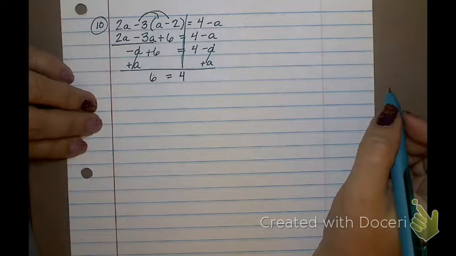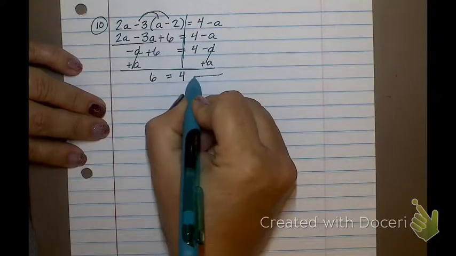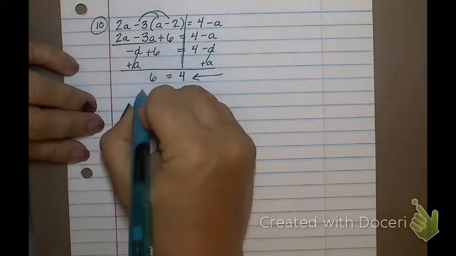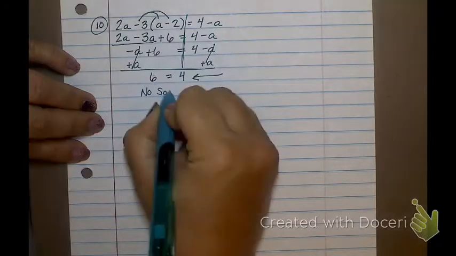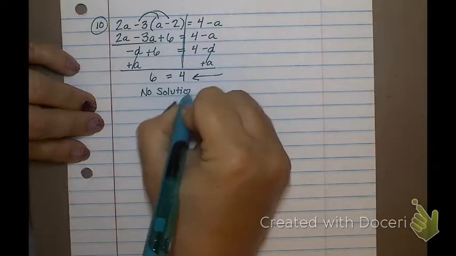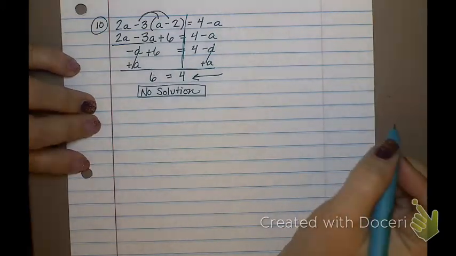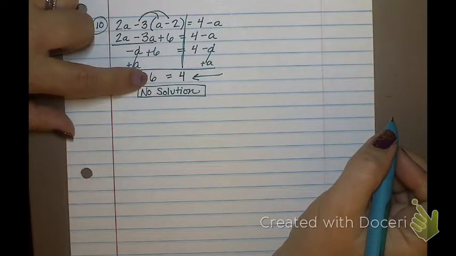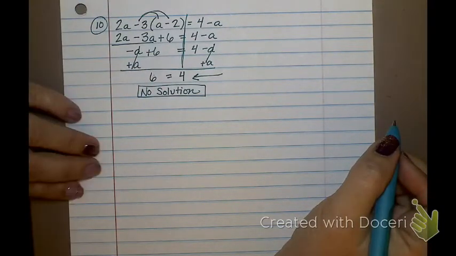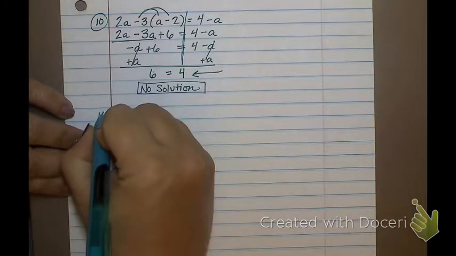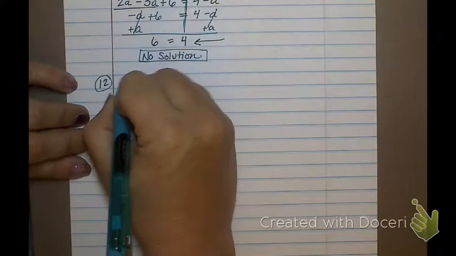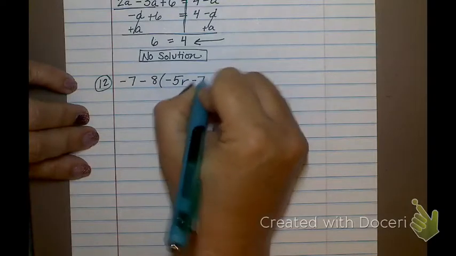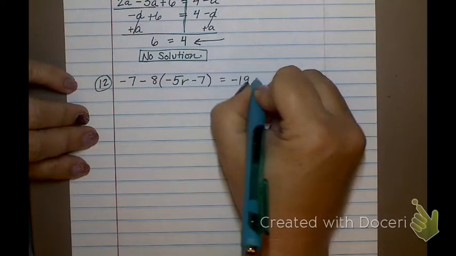It is no solution, but the only way you can jump to that conclusion is by showing me the equation at the end where your a's are gone and you have something that's not true. That's your proof that no solution is a valid answer. Okay, how would infinitely many look different? It would be the same, except this would be true. It would say like 6 equals 6 or something like that. It would be a true statement. All right, number 12 is the last one of the solving like that. Negative 7 minus 8 times negative 5r minus 7 equals negative 19 plus 6r.